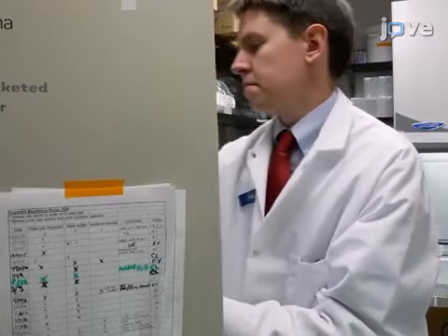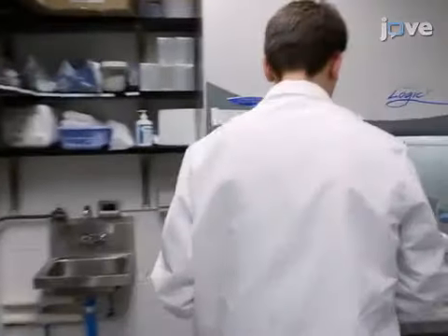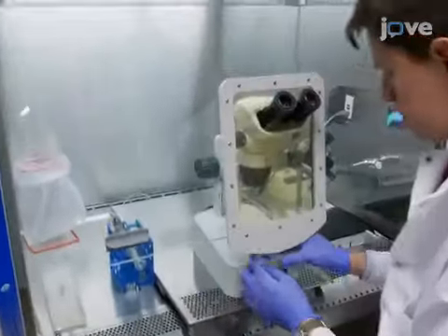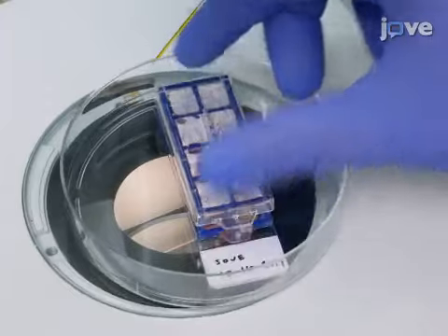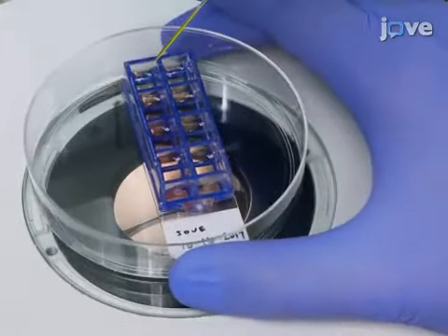Remove the human intestinal organoid culture plate from the cell culture incubator and transfer to the biosafety cabinet with the microinjector. Remove the lid from the culture plate and center the first well on the microscope stage so that it is clearly visible through the eyepiece of the scope at the lowest magnification setting.